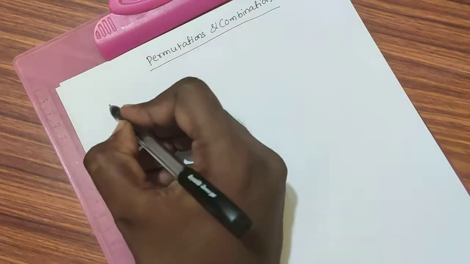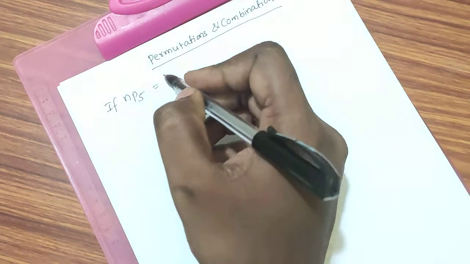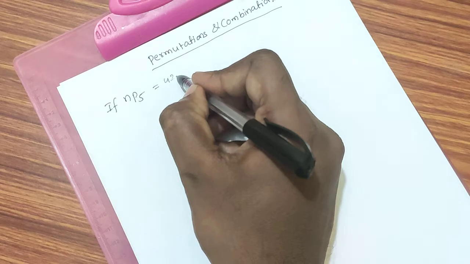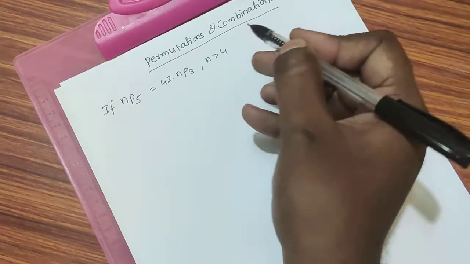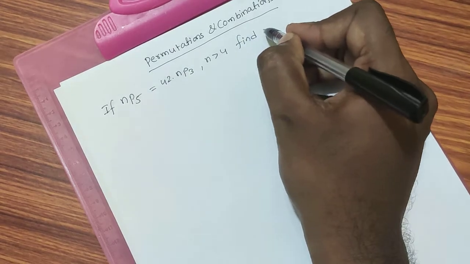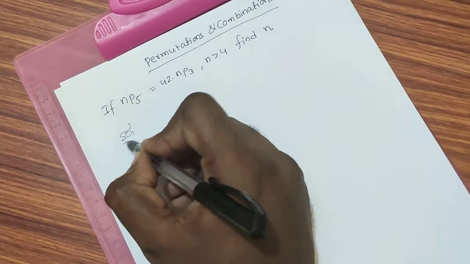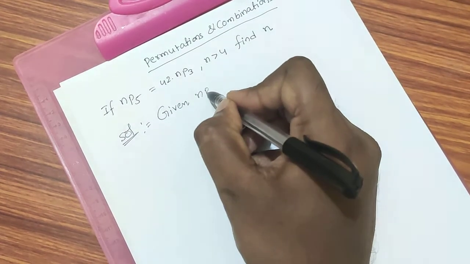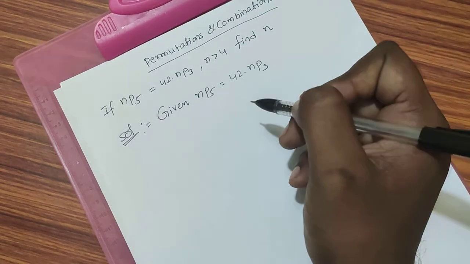If nP5 is equal to 42 into nP3, comma n greater than 4, find n, this model. Okay. Solution. Given nP5 equals 42 into nP3.